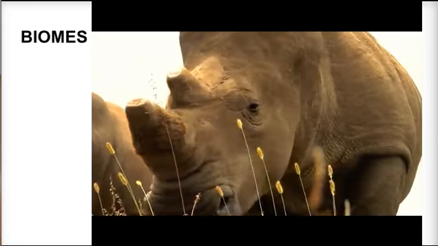Each species is vital in maintaining a delicate balance. Insects pollinating, herbivores shaping the landscape, and predators removing the weak. This is a complex web of ever-evolving interactions.